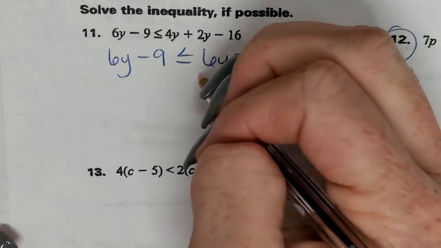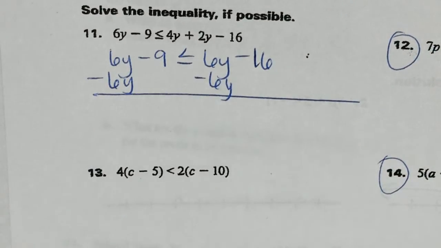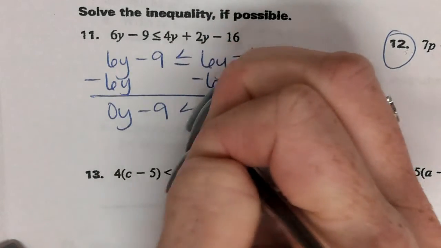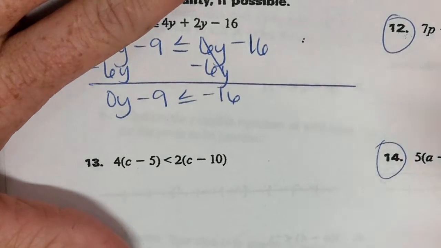So I go like this, minus 6y to get it over here. I already know I'm going to get 0y. Okay, so 0y minus 9 is less than or equal to negative 16. How do I get rid of minus 9?